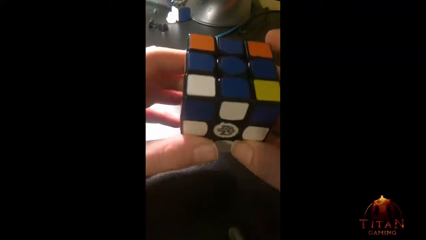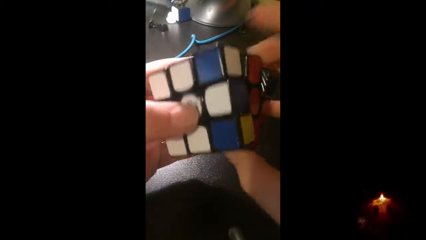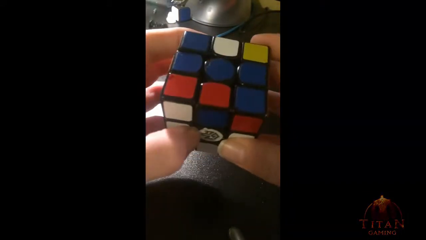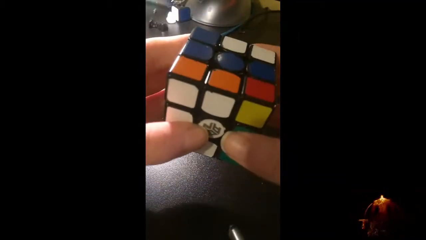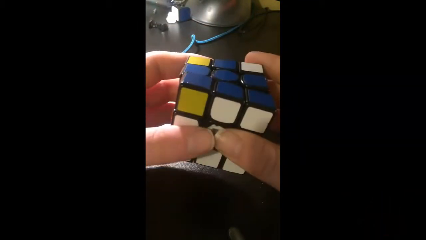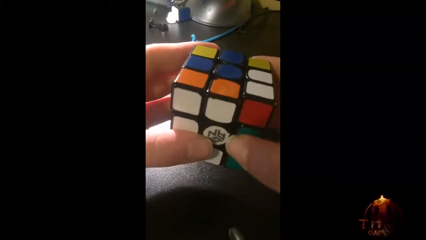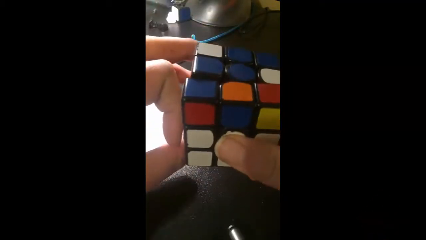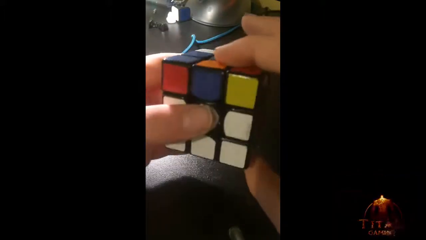This algorithm is probably one of the easiest algorithms that you will ever learn. Basically it is F, R, U, R prime, U prime, F prime. Let me just go through that a bit slower: F, R, U, R prime, U prime, F prime. And you want to do that until you get a cross.